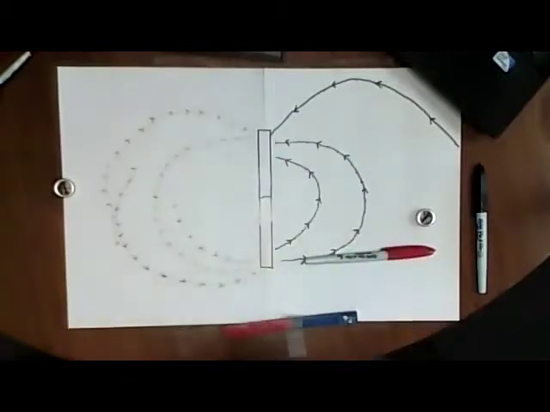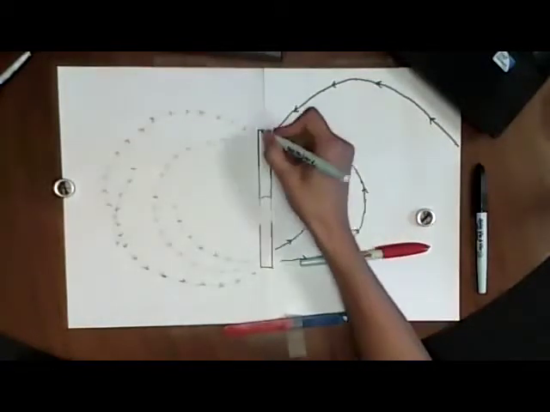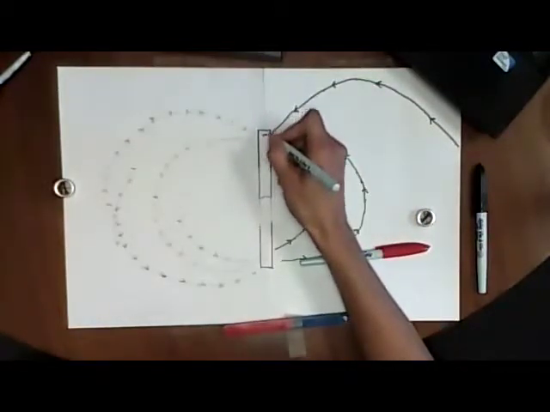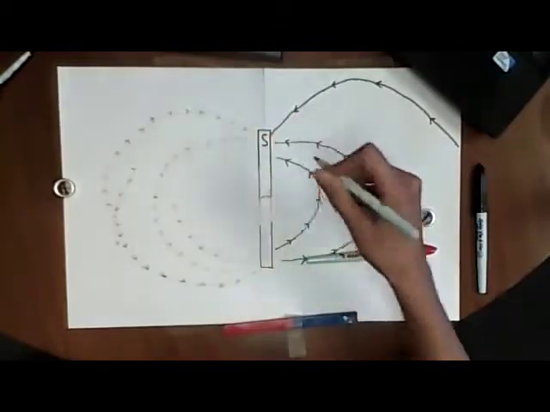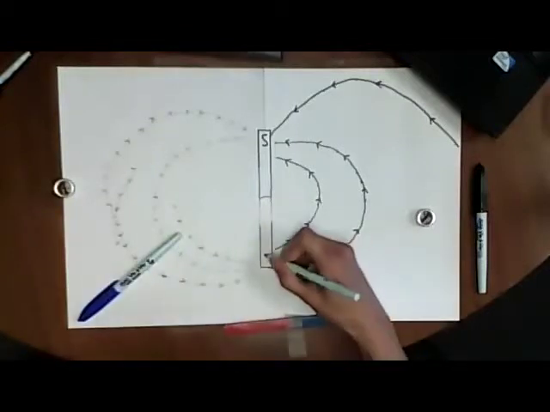The area where these vectors are pointing, they're pointing to the south magnetic pole, and they point away from the north magnetic pole.